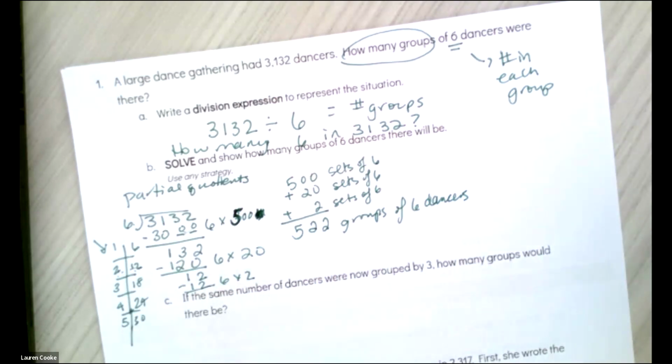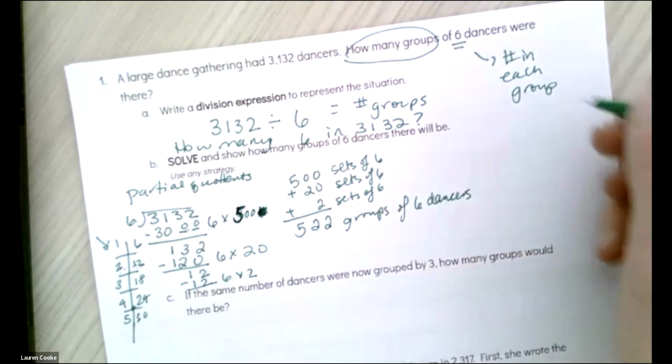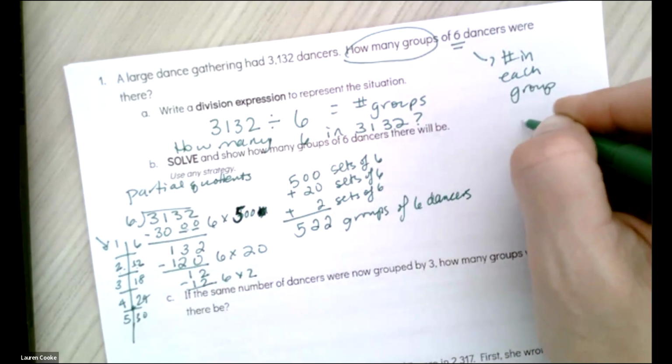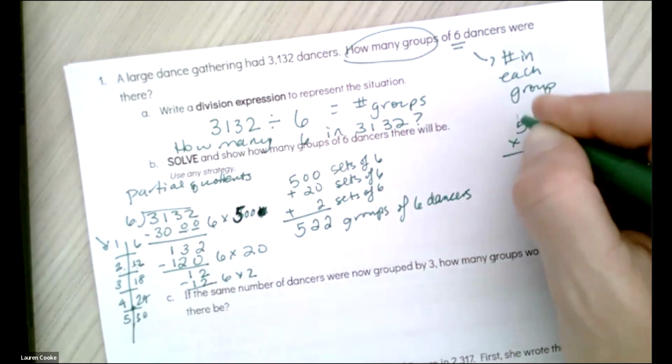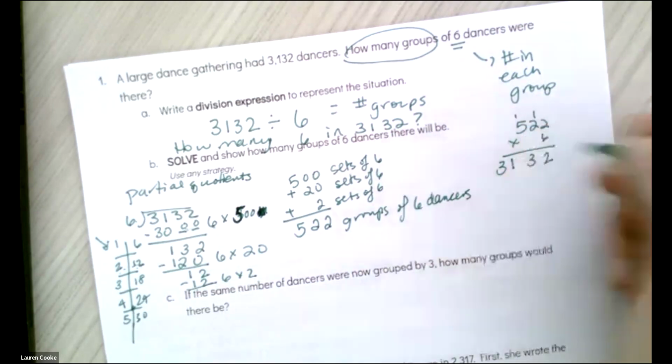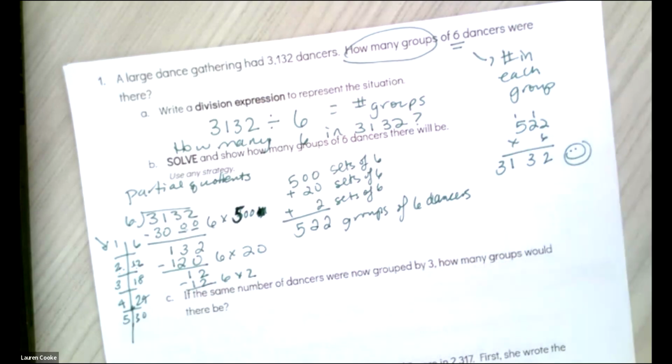And because I want to double check, I'm going to do this, 522 times 6. And this is actually required. You should definitely be doing this. And smiley face. Okay, great.